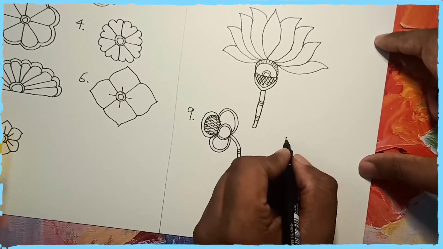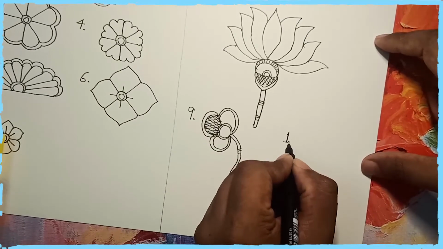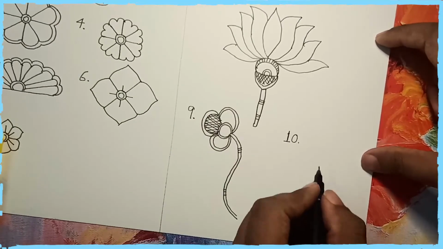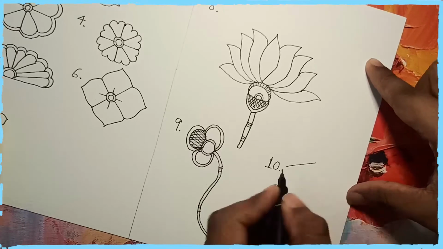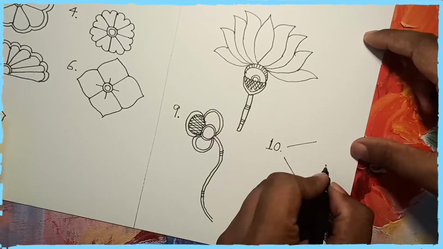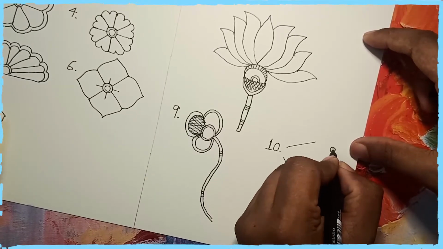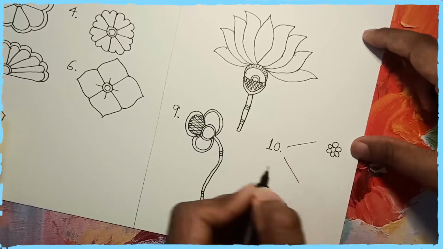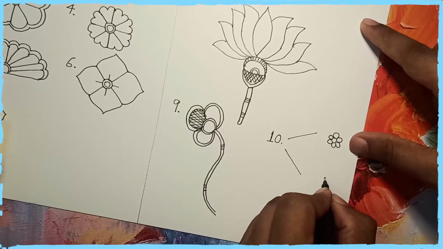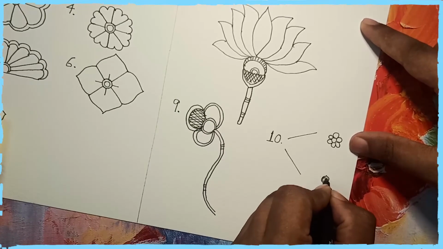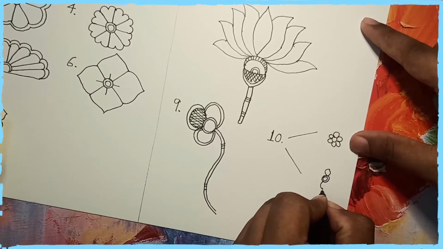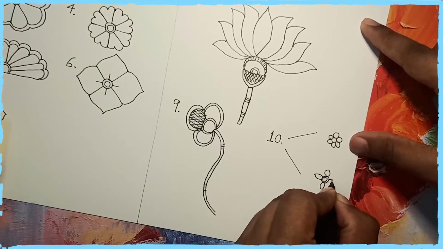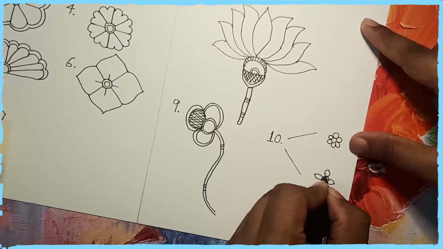Now the 10th flower which I'll show is most often put on the dresses and gowns of the figures we draw in Madhubani. So these type of motifs we can put on the dresses and gowns of Madhubani characters.